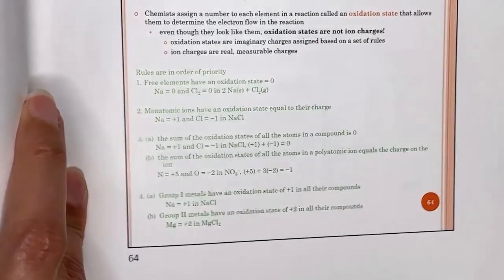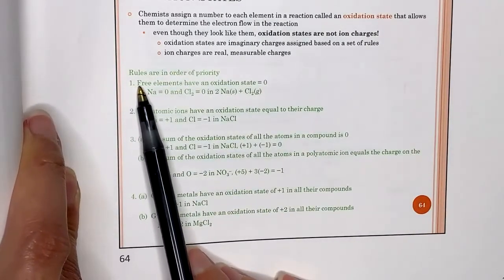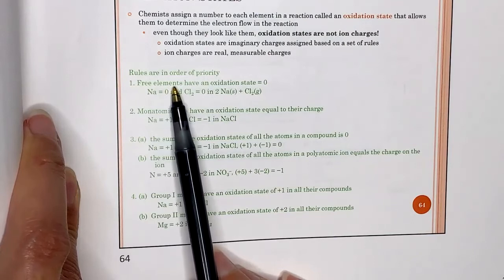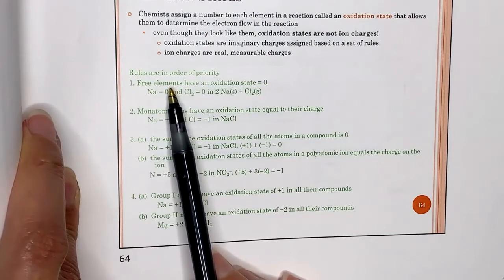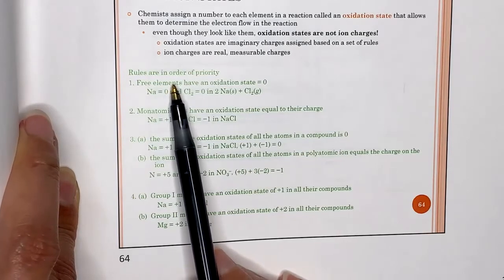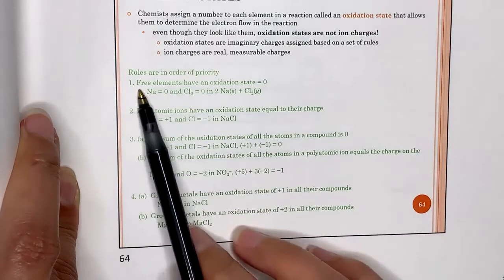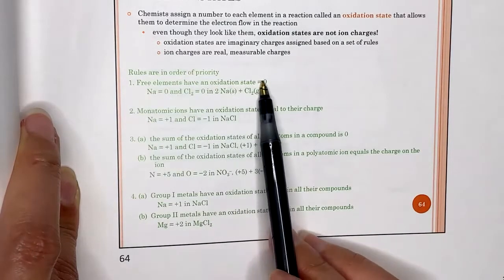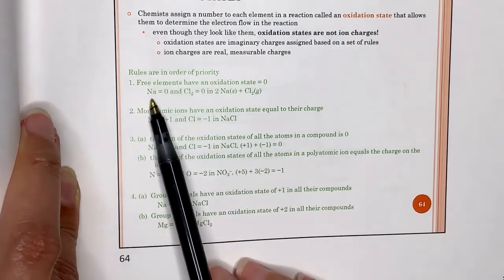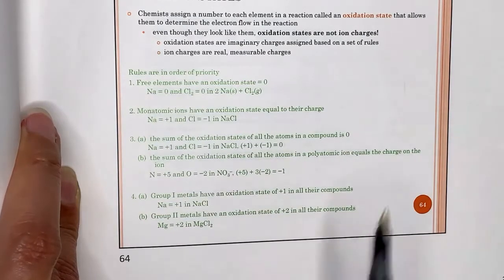So we have priority rules here, okay? The first rule we want to talk about is all free elements. Now, what in the world are elements? Remember, only from one box of the periodic table, only one type of element, okay? All free elements, that means it's standing by itself, it's not with anybody, and it's neutral. All freestanding elements have an oxidation state of 0. That's by definition. So if you see sodium by itself, chlorine by itself, even though it's diatomic, it's still an element, go ahead and assign 0 for it.